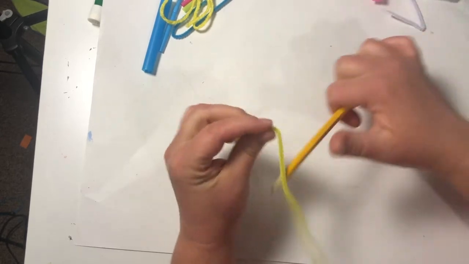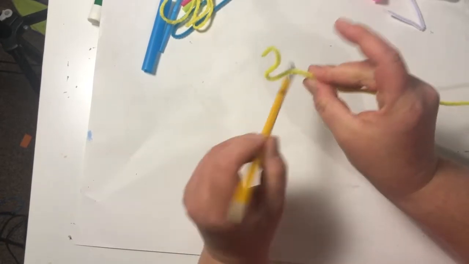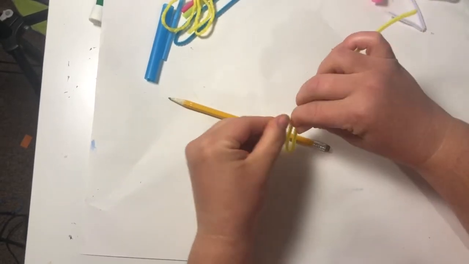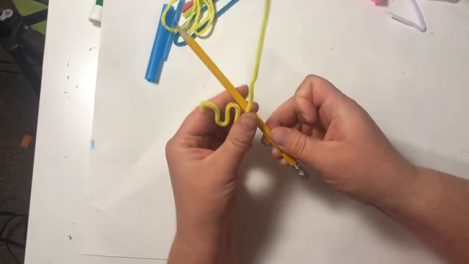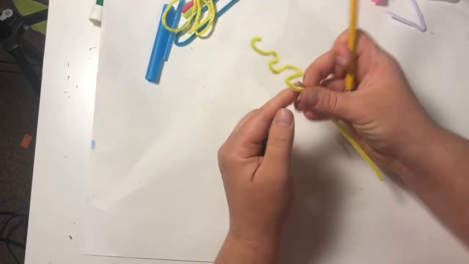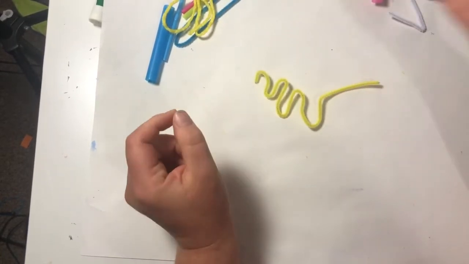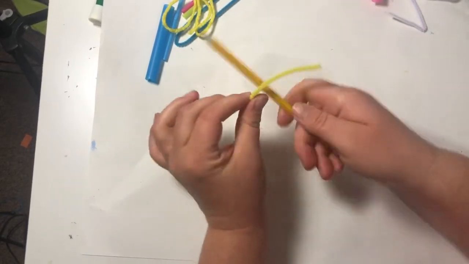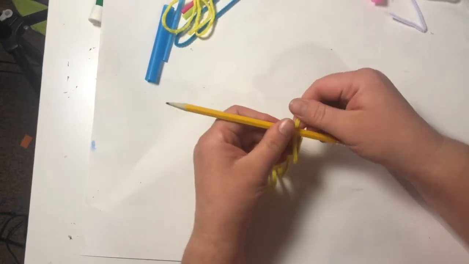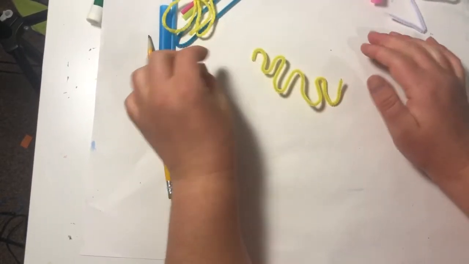And sometimes it helps if you wanna bend it over a pencil or a marker to create your line, or you could do it over your finger. So there is a nice line.